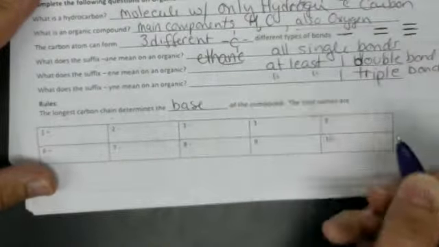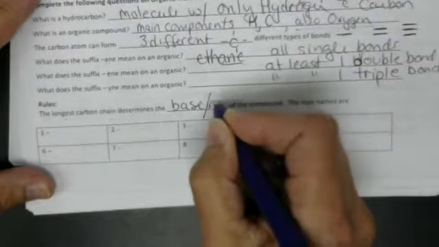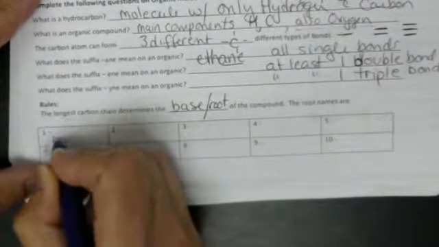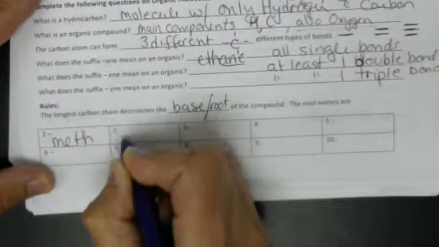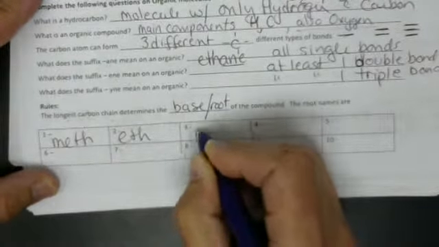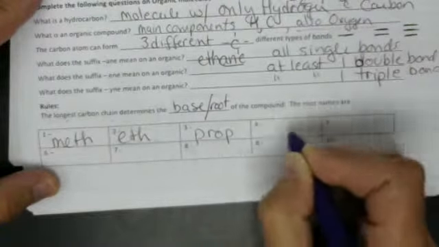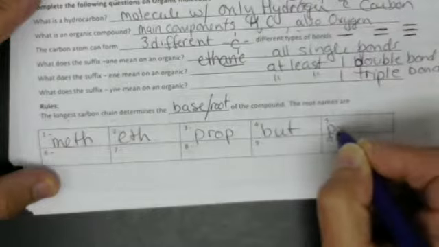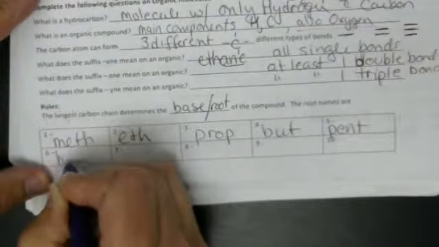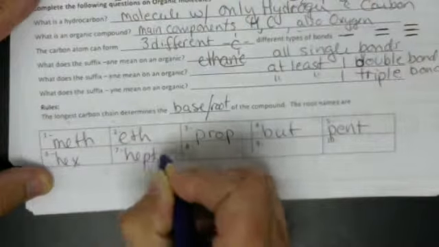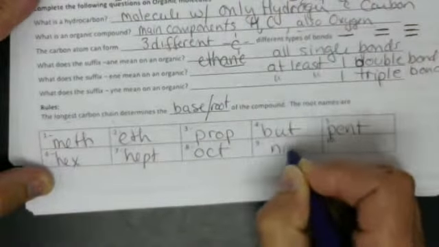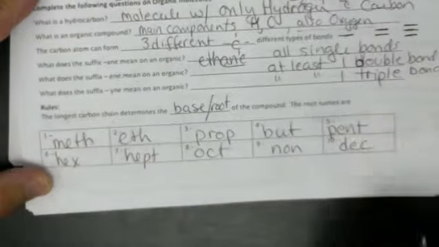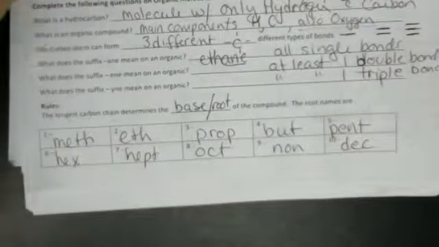But remember, the longest chain determines the base word, the base of the compound, or the root name. And we have meth, eth, prop, but. Now it gets a little bit easier. Pent, hex, hept, oct, non, and dec. All right, so those are our roots.